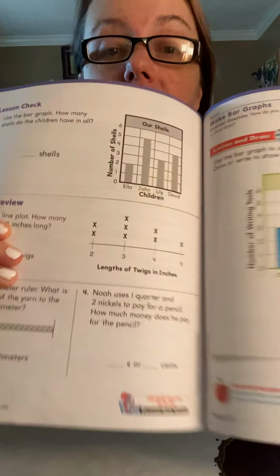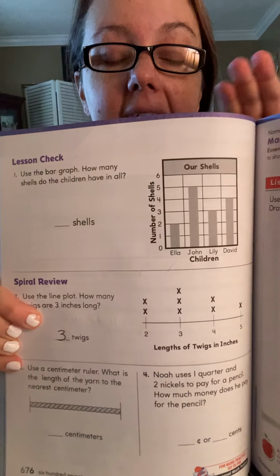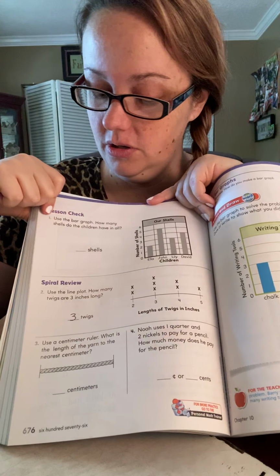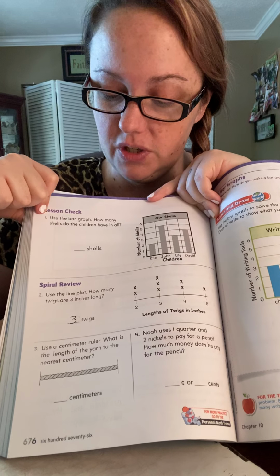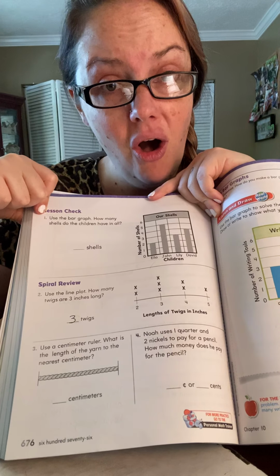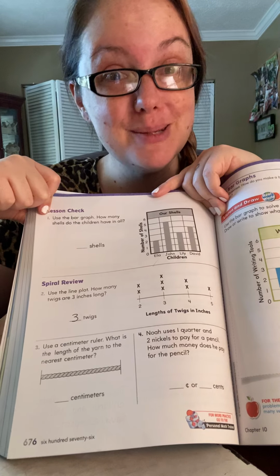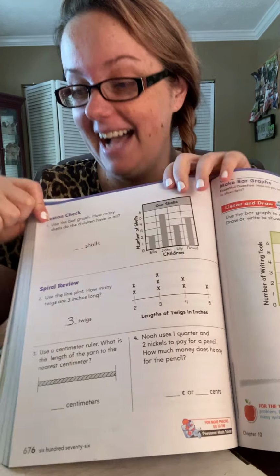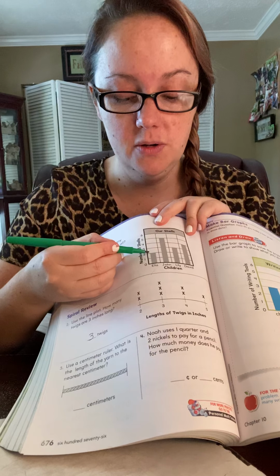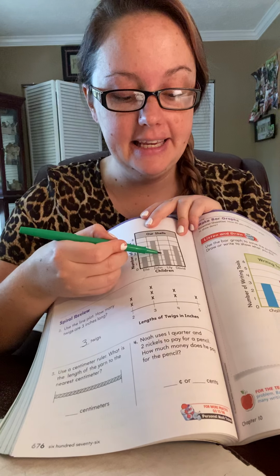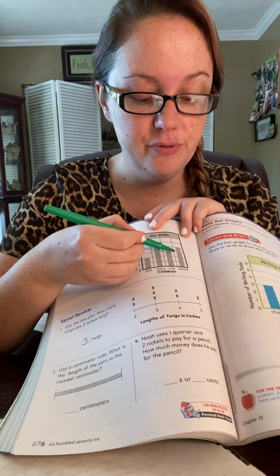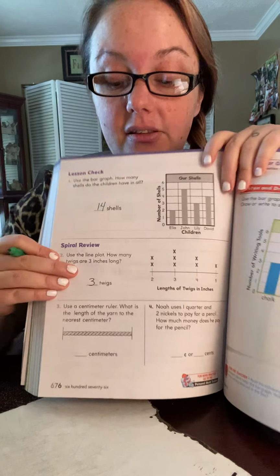I did this one with you over here, and up at the top you had another bar graph. It says use the bar graph. How many shells do the children have in all? In all. So does that tell me to add or subtract? Add, in all. So we have 2, 3, 4, 5, 6, 7, 8, 9, 10, 11, 12, 13, 14 shells. 14 shells. Now, number 2 we did together because that was the line plot.